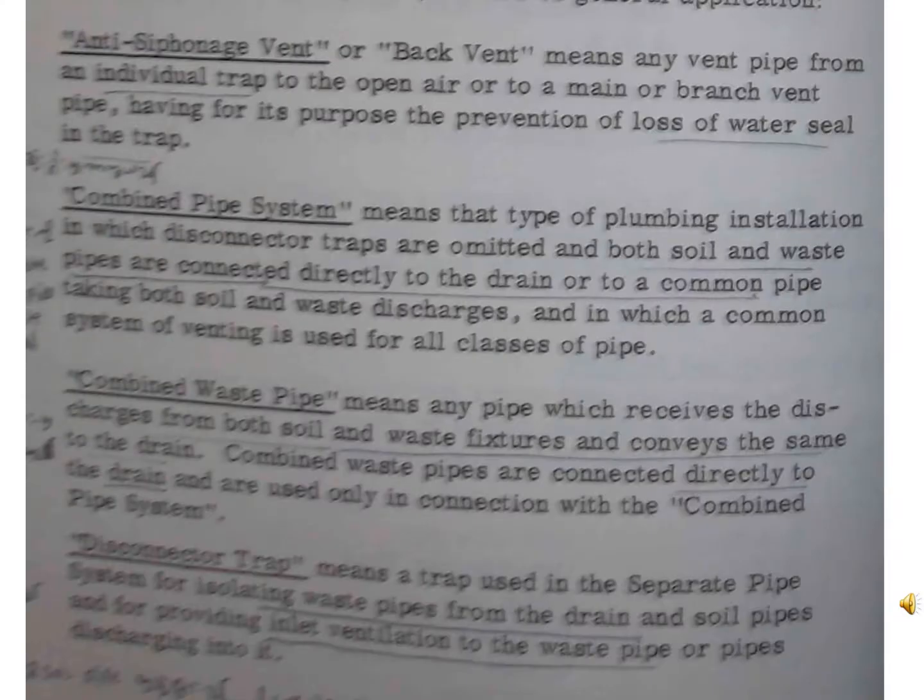The siphonage vent or the back vent means the vent pipe from the individual trap to the open air, or the main or the branch vent pipe having its purpose the prevention of the loss of the water seal in the trap. So the siphonage vent is utilized to prevent the loss of the water seal, and this is for opening to the air.